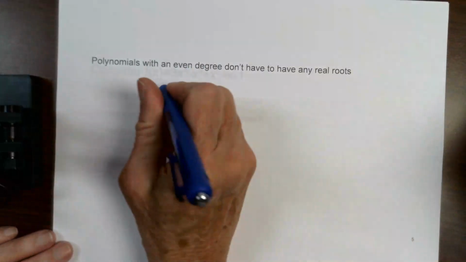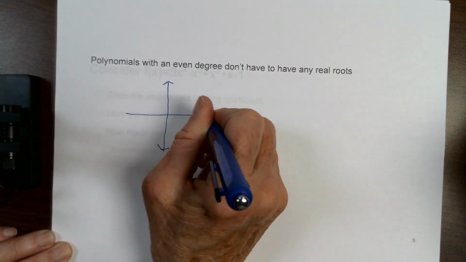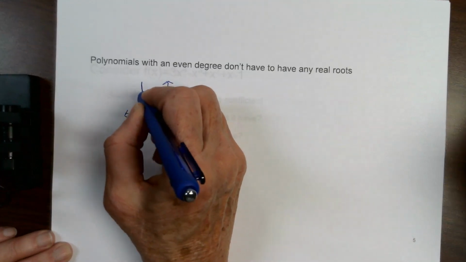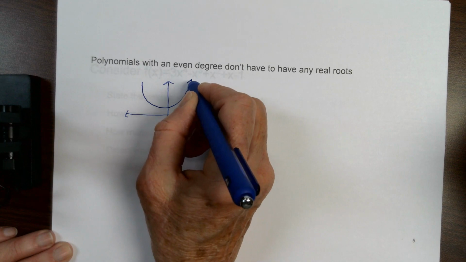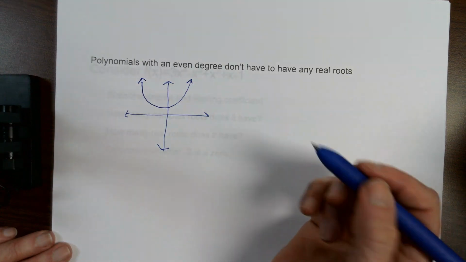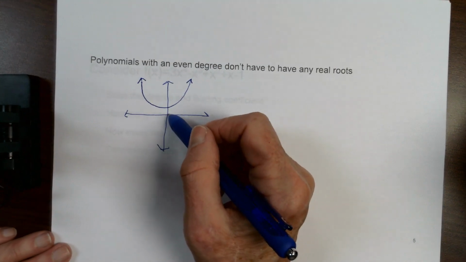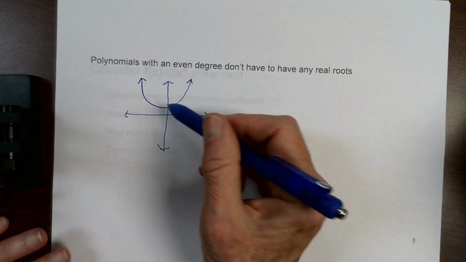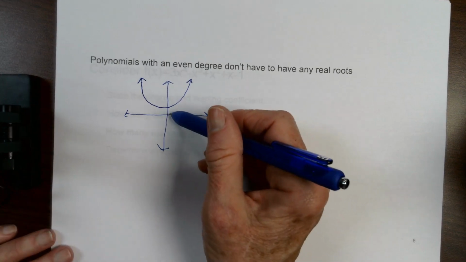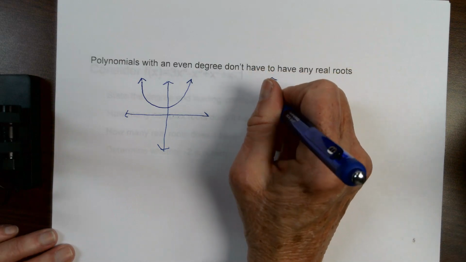An even degree, if you remember right, the end behavior always goes in the same direction. But let's say I had that parabola that's above the line. It has 0 real roots. It might have 2 complex roots, but they don't necessarily cross the line. Let's say I have this one.